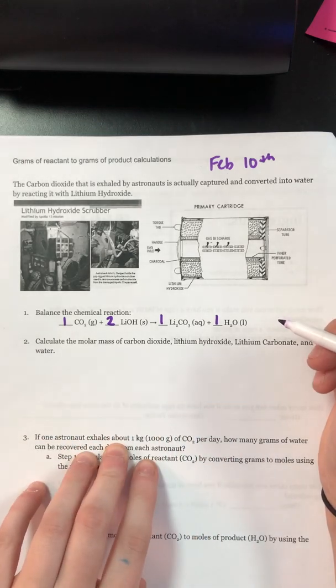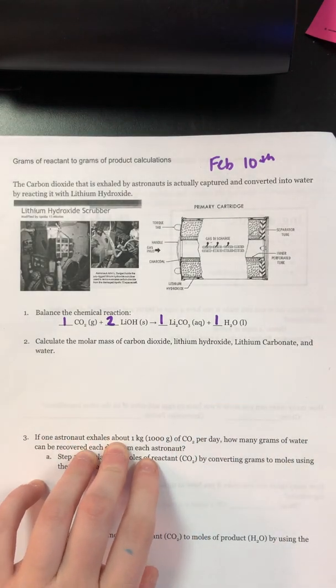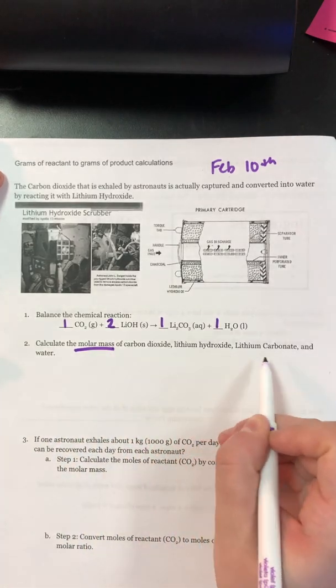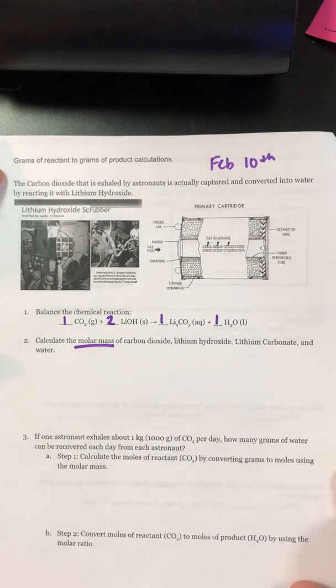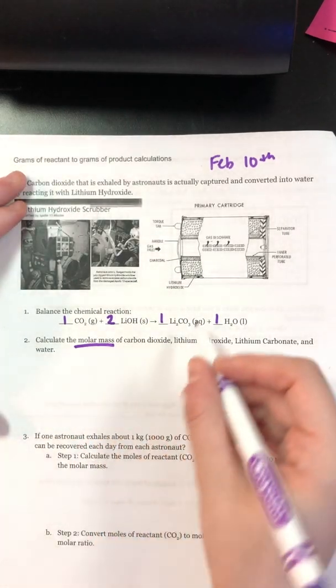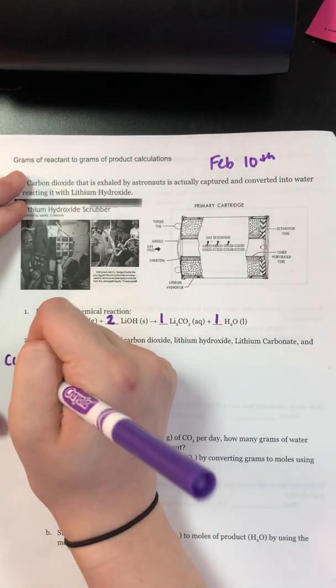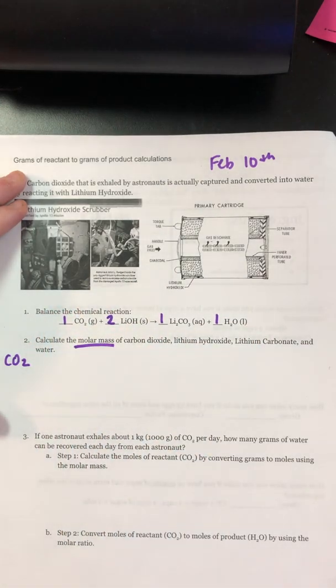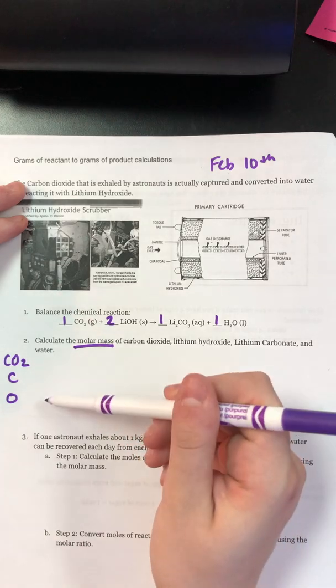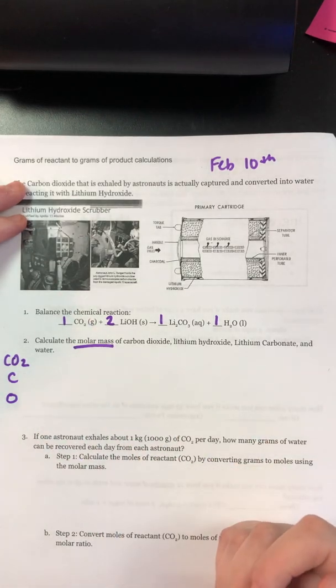The next piece of information we need to know going into this type of problem are the molar masses of each of these molecules. We've calculated molar mass before. This is a process where you take the molecule, for instance CO2, and you break it down into its respective elements. We have carbon and oxygen.